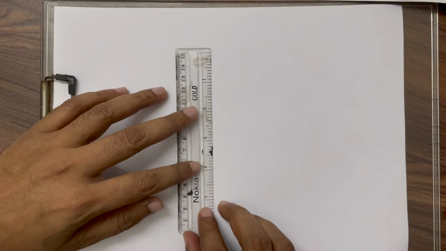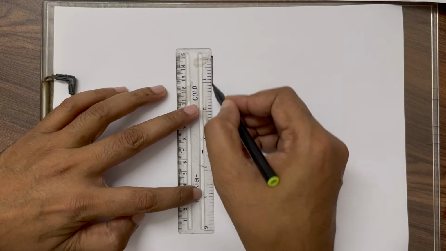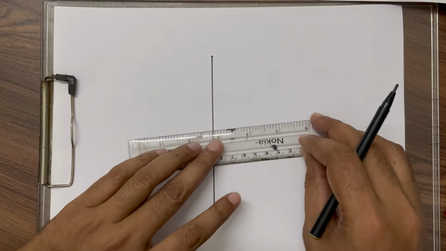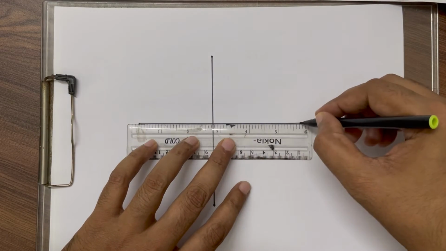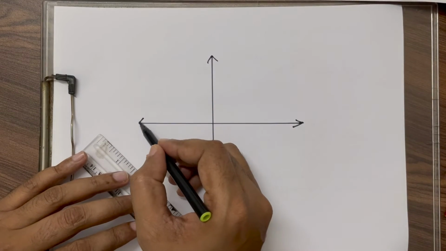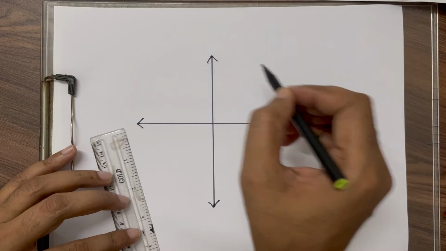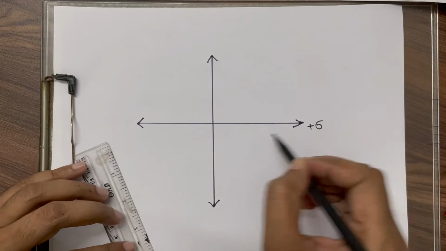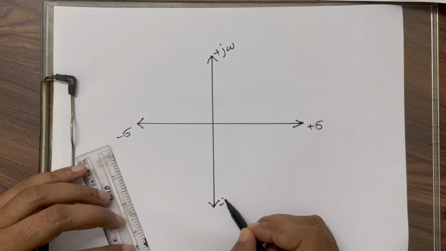So we have finished the calculation part. Now start drawing it. First of all, let us draw the imaginary and real axis. This is the imaginary axis, this is the real axis, and we'll be doing the marking. This basically is plus sigma, minus sigma, plus j omega and minus j omega.